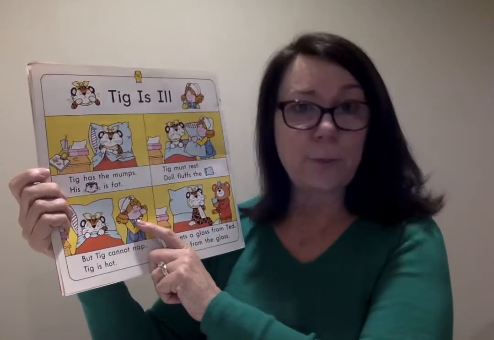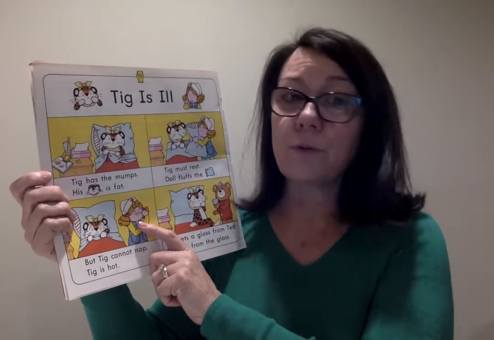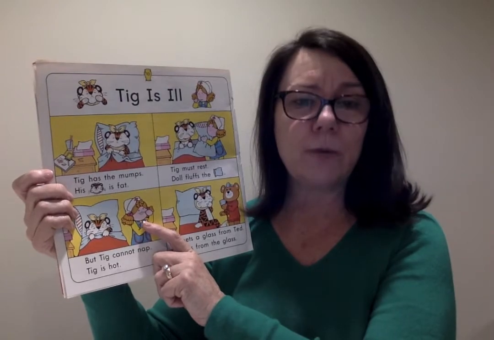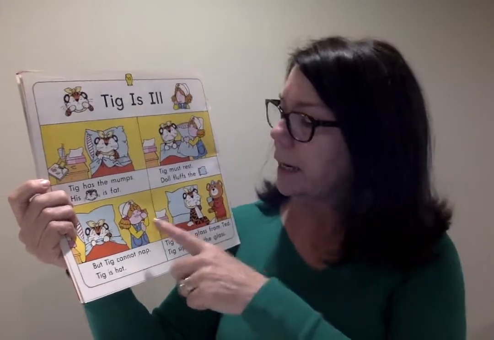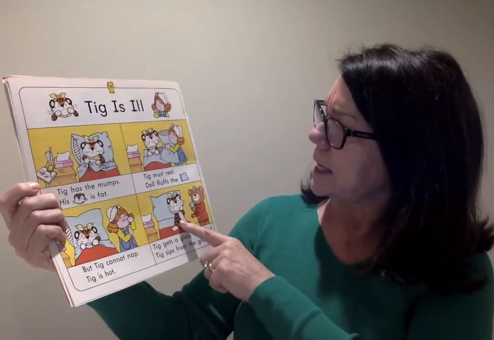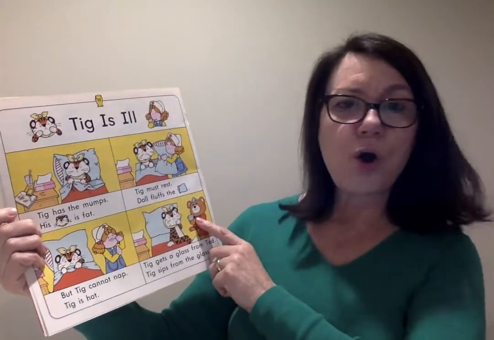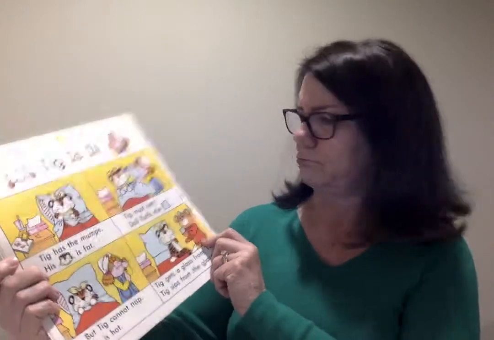You may have had your parents take your temperature before when you weren't feeling well, and they used a device called a thermometer. It reads the temperature of your body. Next, I see Tig sitting on the edge of his bed, and I see Ted holding a glass of water.